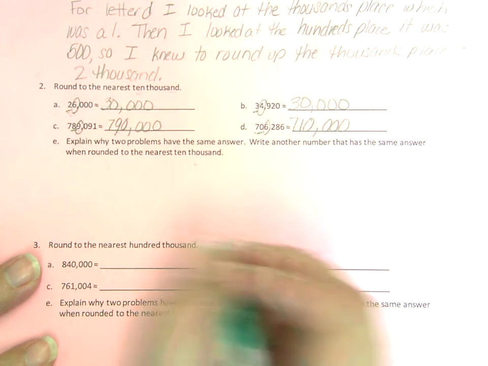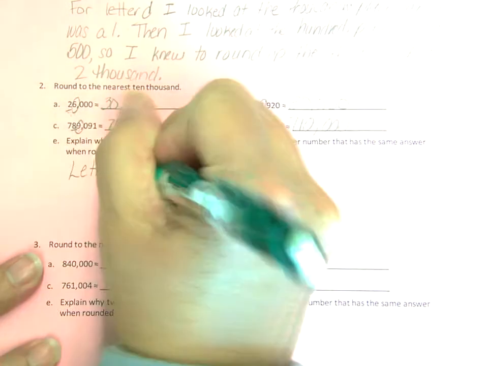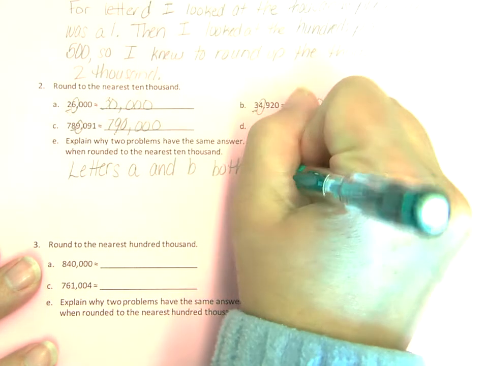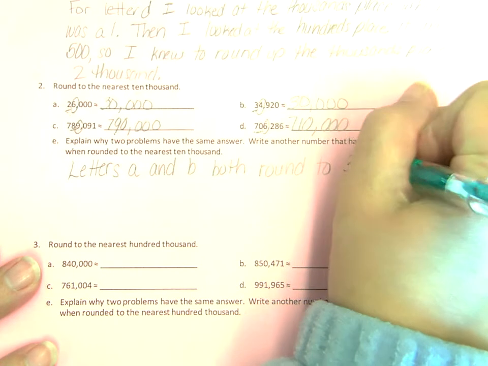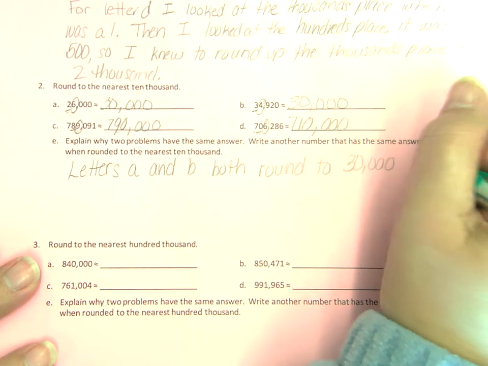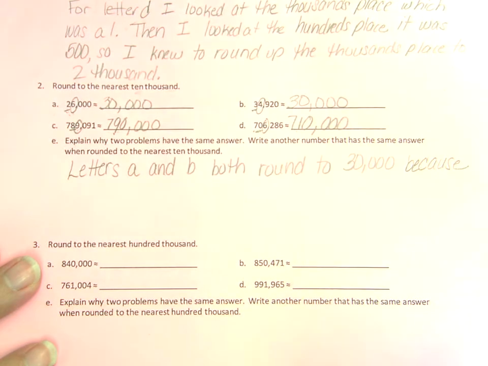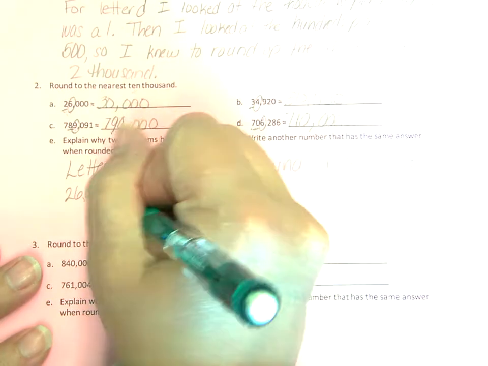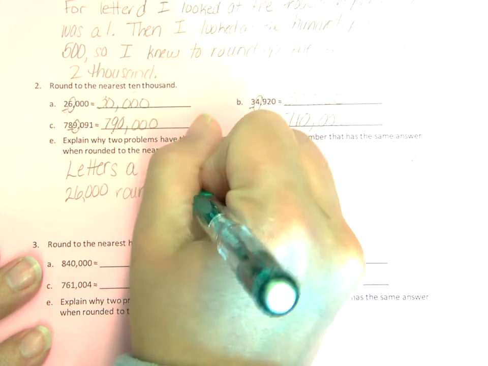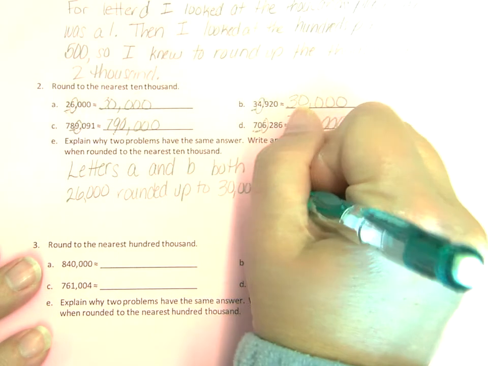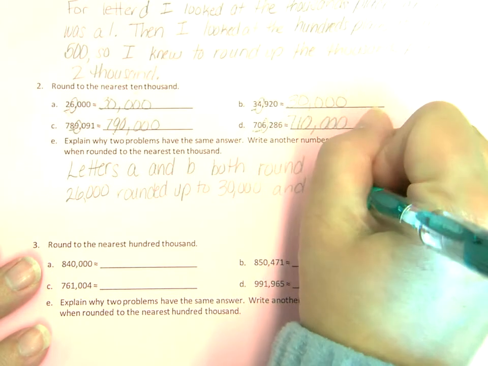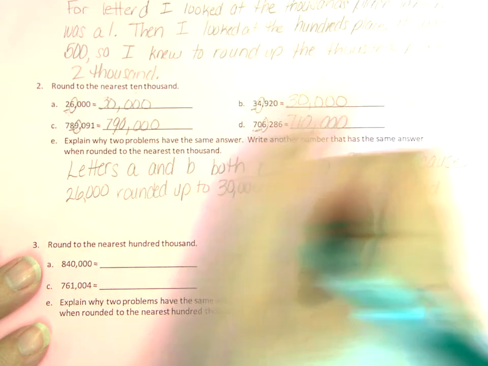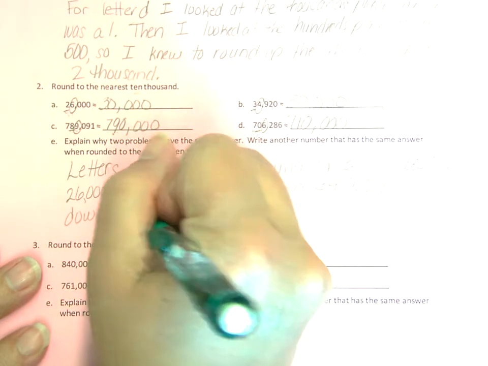Okay, so we could say letters A and B both round to 30,000 because 26,000 rounded up to 30,000 and 34,920 rounded down to 30,000.